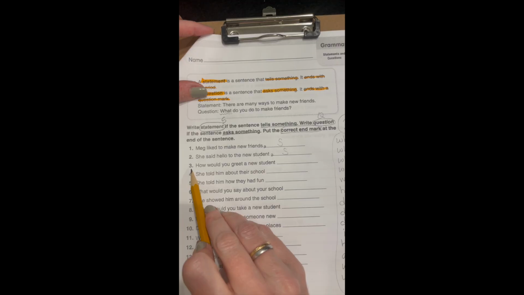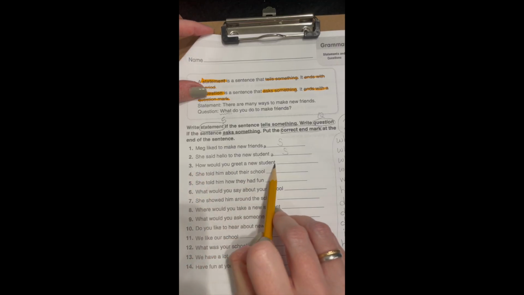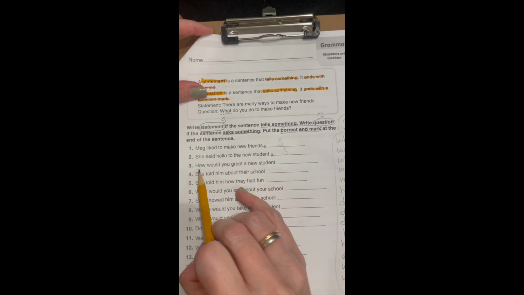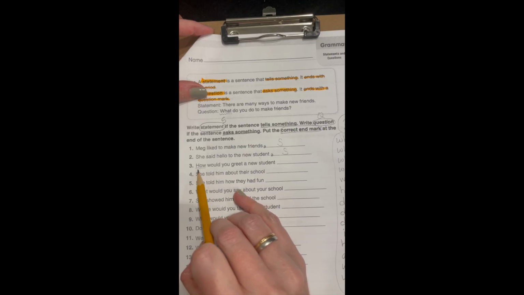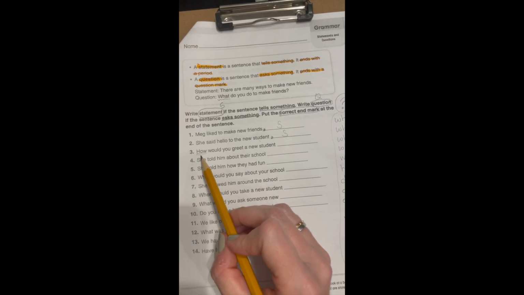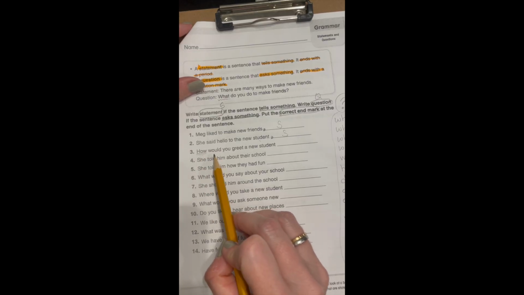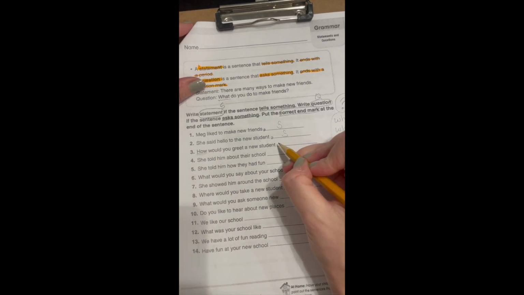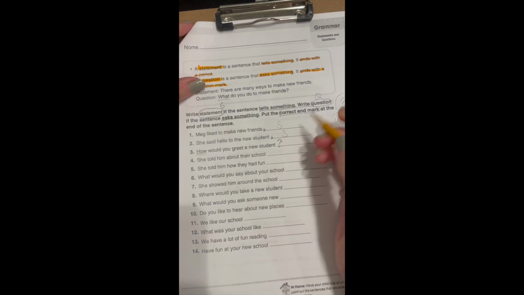And then let's look at number 3. How would you greet a new student? Well, right away, I'm noticing one of my question words, how. And there he is, right over there. And it does sound like a question. It sounds like this person is asking how you would greet a new student. So I know that's a question. I'll put the mark there. And I'm going to write the letter Q as well, just to make sure I note it completely.